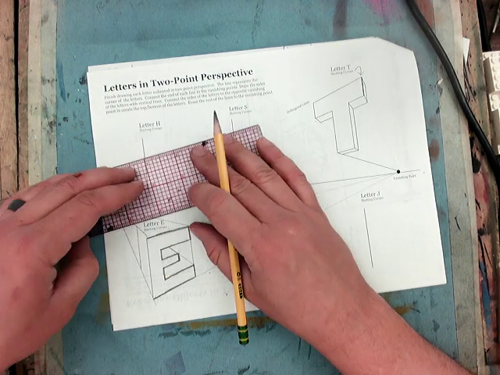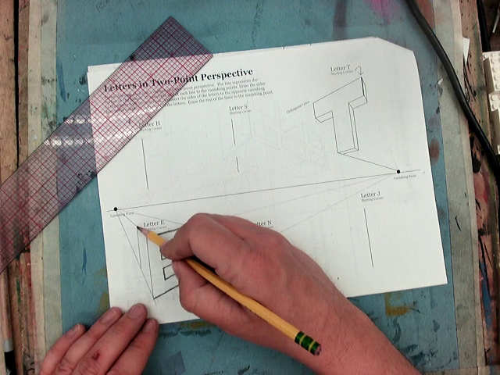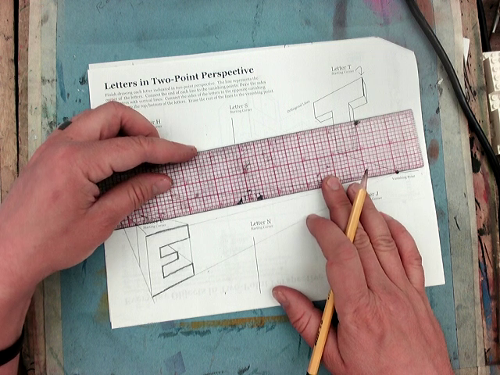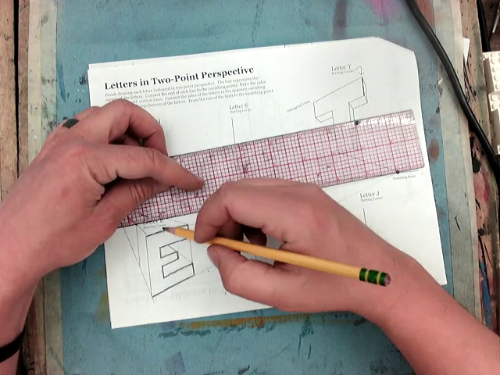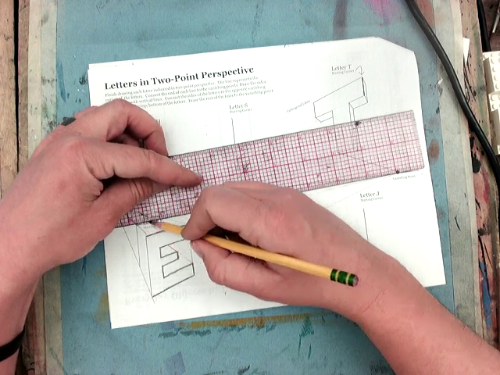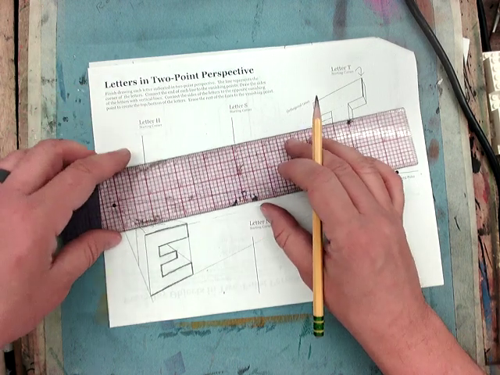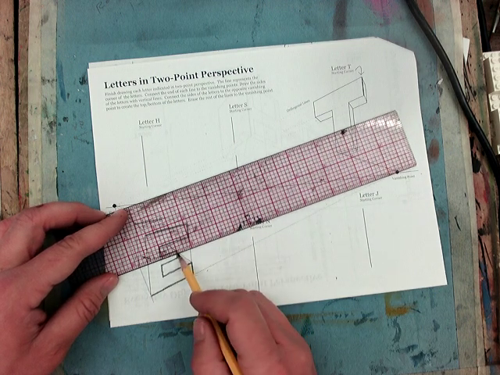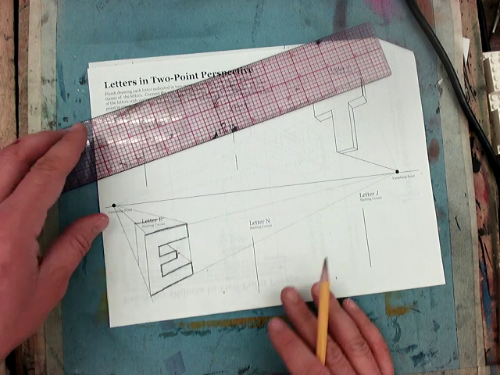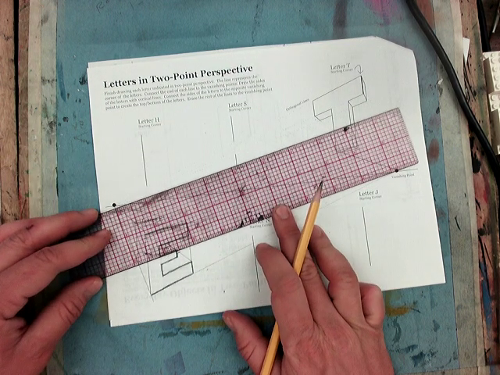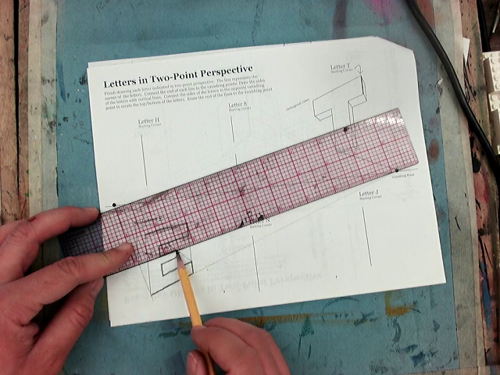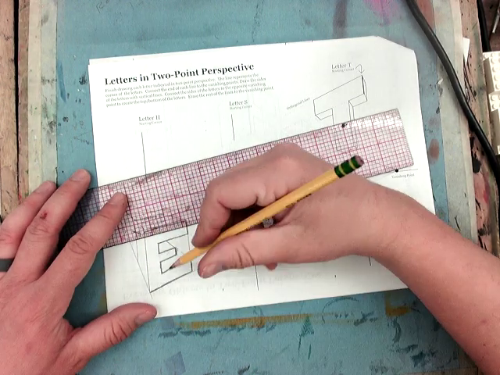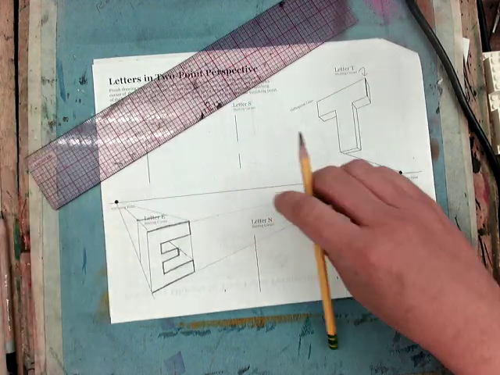Okay? And then from this corner where the top of the back edge is, I'm going to connect that to the right-hand vanishing point. Again, I'm drawing a horizontal line, but since it's in two-point perspective, it's become an orthogonal line. And there's my E. I can also kind of draw another orthogonal in right here. I have to kind of eyeball where this is going to... No, I don't. If I connect this corner here, I can draw the back edge of my E right there. So that's my E.